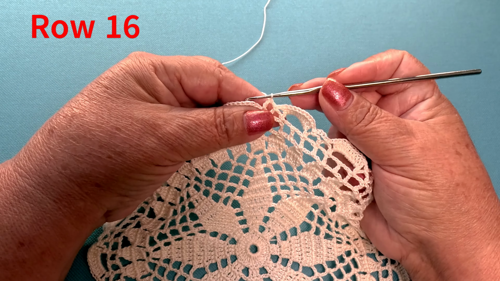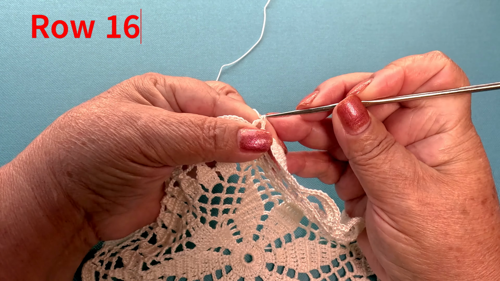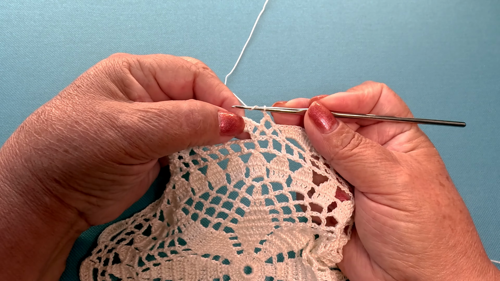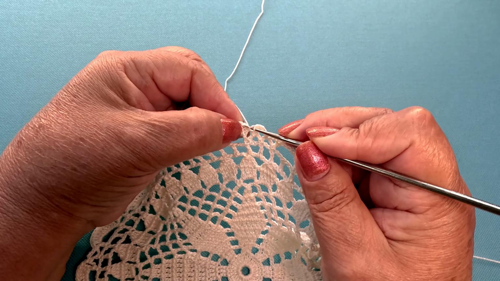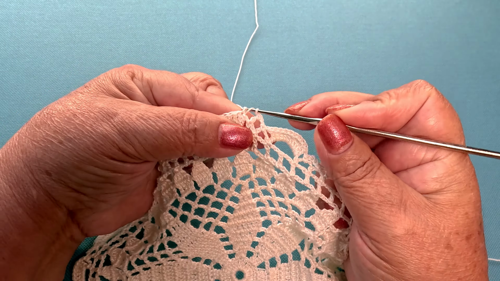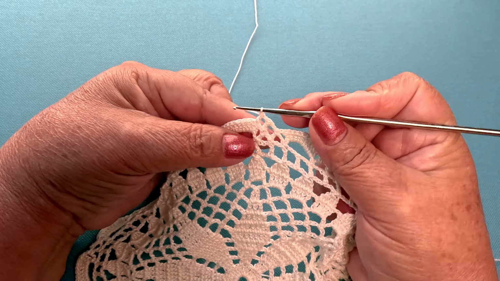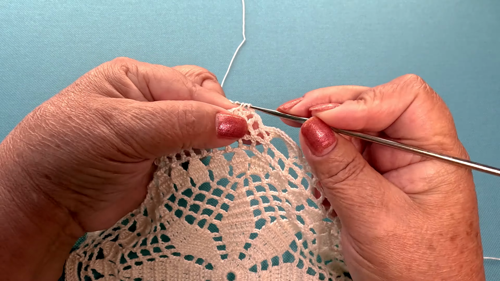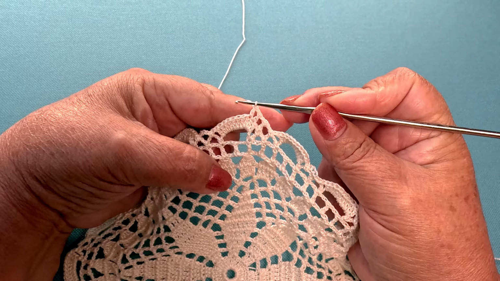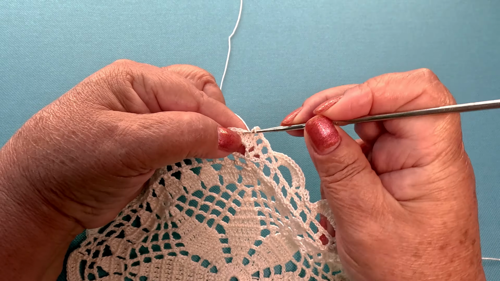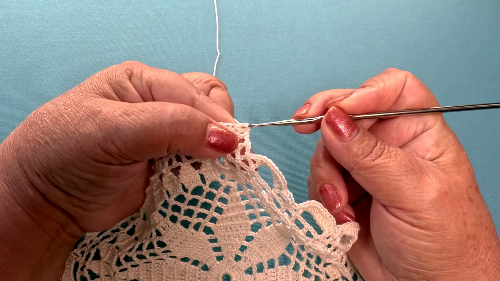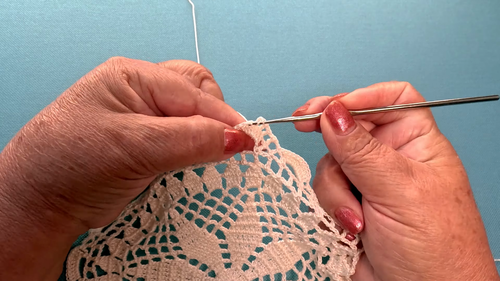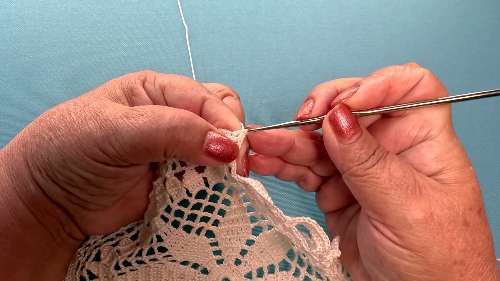To begin row 16, I'm going to make 1 single crochet in the chain space. Chain 1. Skip the next double crochet in the next space. Remember, I'm making double crochets. Chain 1, double crochet in the next space. Chain 1, double crochet in the next space. Chain 1, double crochet in the next space. I'm going to make a total of 9 double crochets.